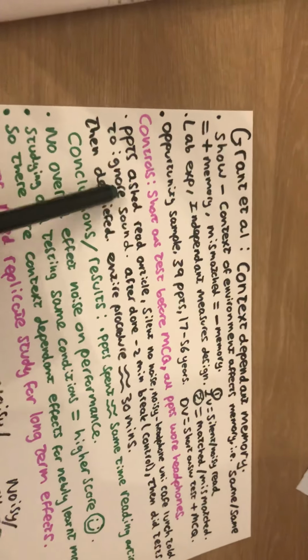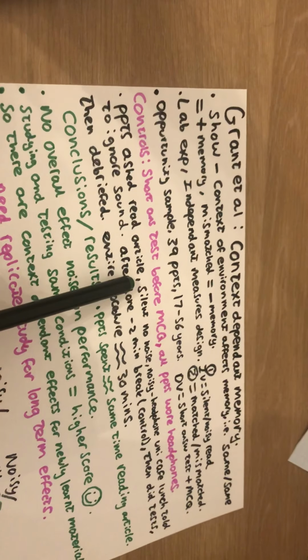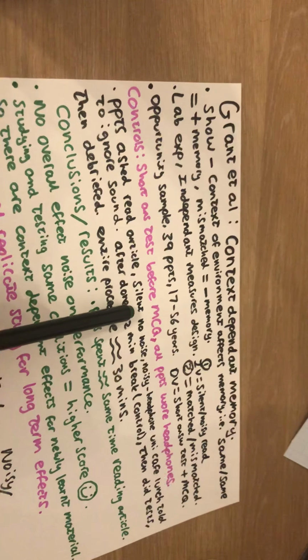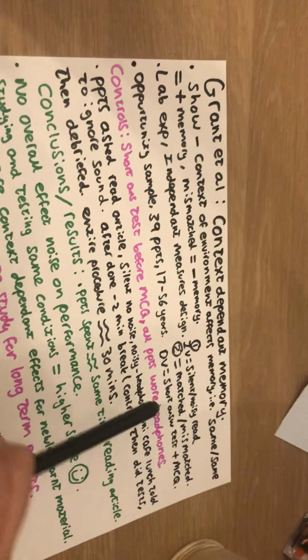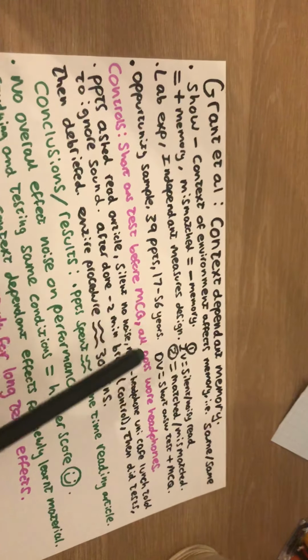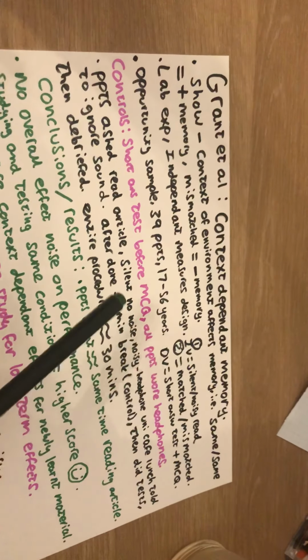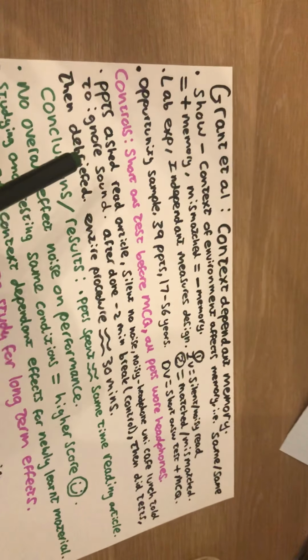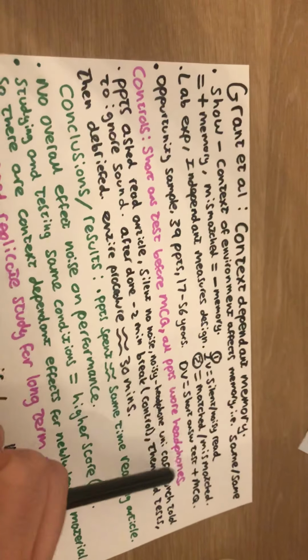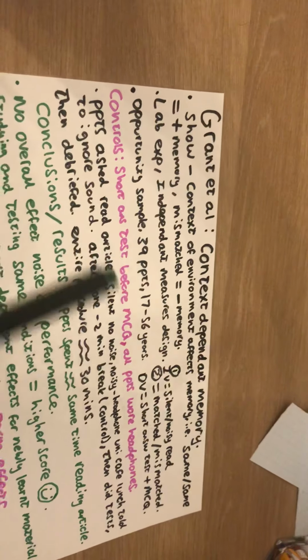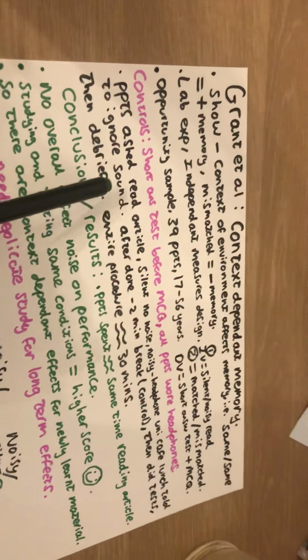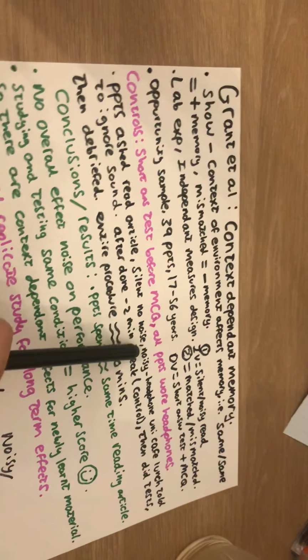The method was participants were asked to read an article in either a silent, i.e. no noise, or a noisy condition, i.e. in their headphones, they had a uni cafeteria during lunchtime playing. So for example, they were hearing a uni cafeteria during lunchtime in the background. But they were told to ignore the sound. So in a noisy condition, you were told to ignore this sound of the uni cafeteria in the background. After this was done, all participants had a 2-minute break.